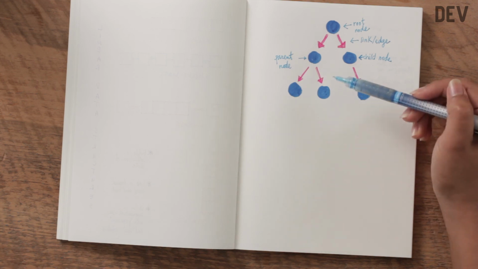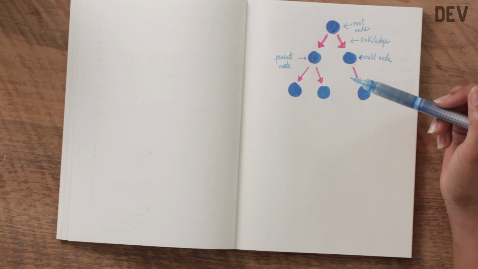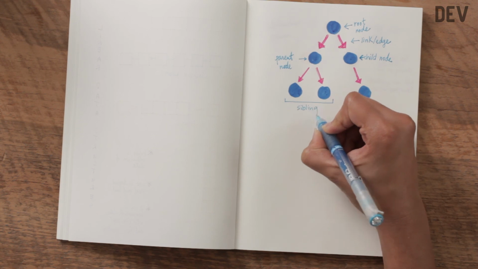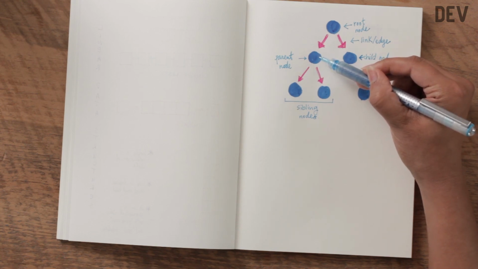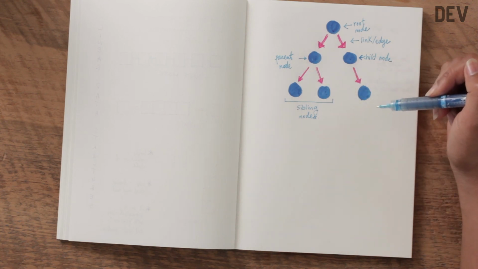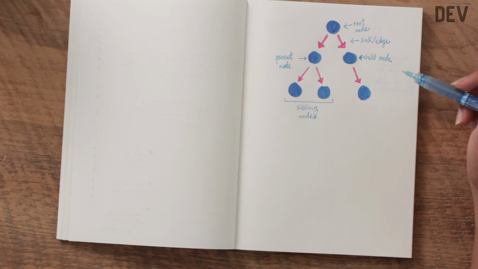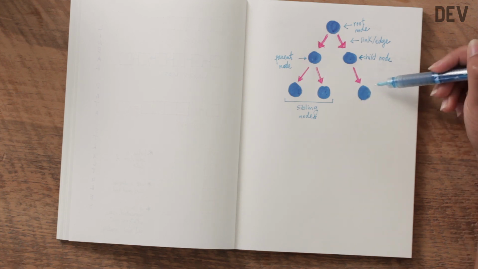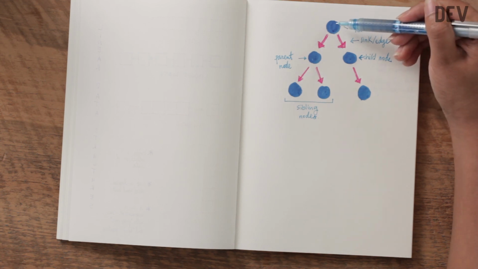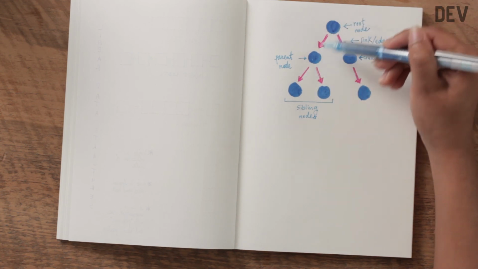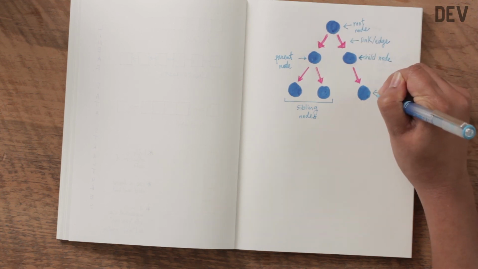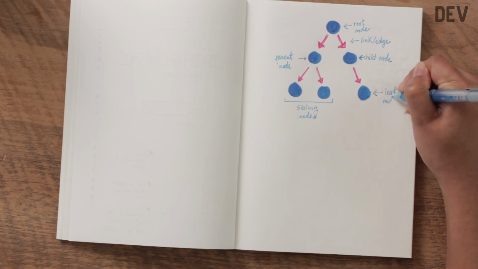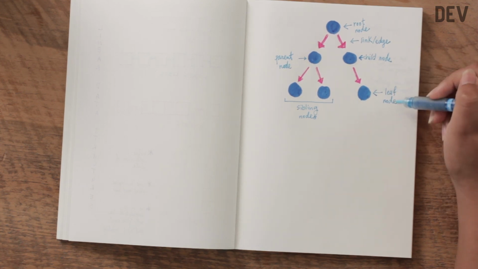Just as you can have parent nodes and children nodes, it's also possible to have sibling nodes, like these two nodes down here. Sibling nodes share a common ancestral parent. Sometimes, however, a node in a tree might not have any children, like this one. If you think of the root node and all of the nodes branching out from it as branches, the end of a branch contains a leaf. That's what we call nodes without any children in the tree.